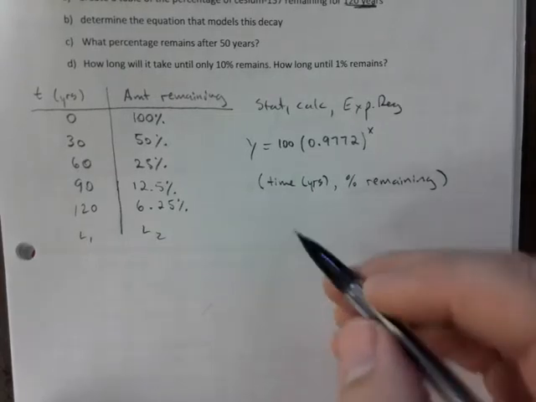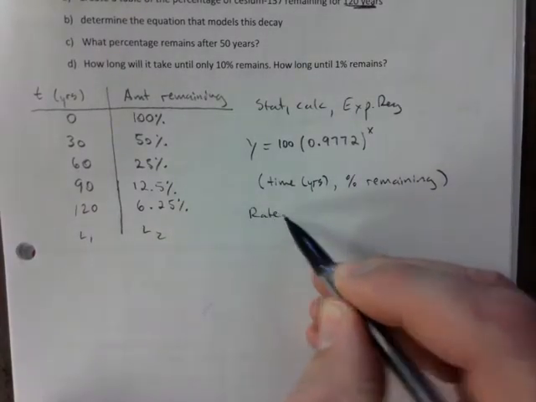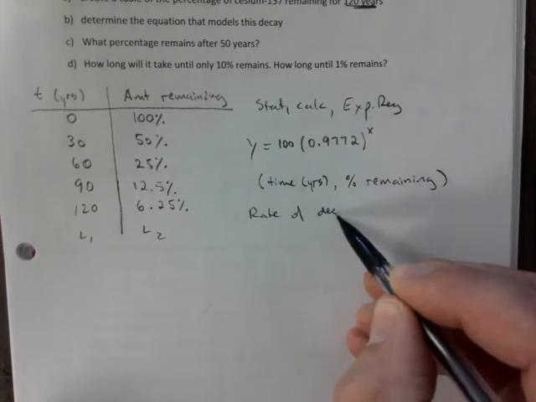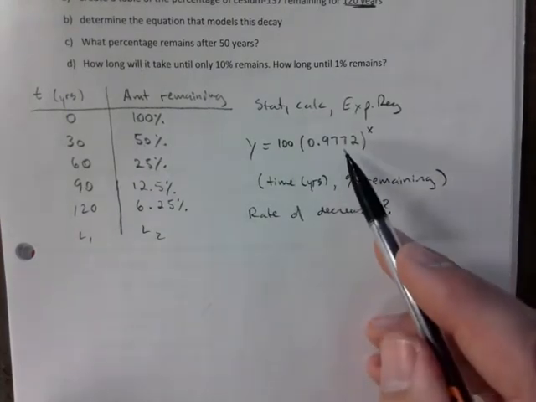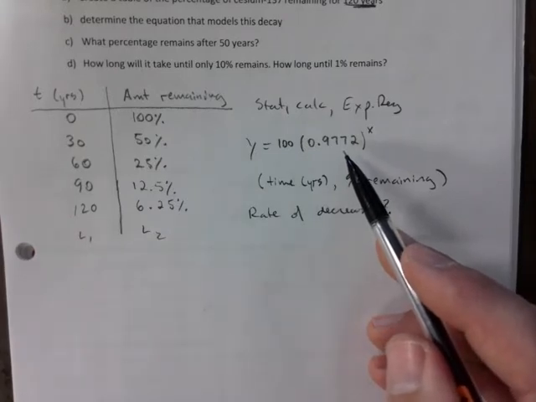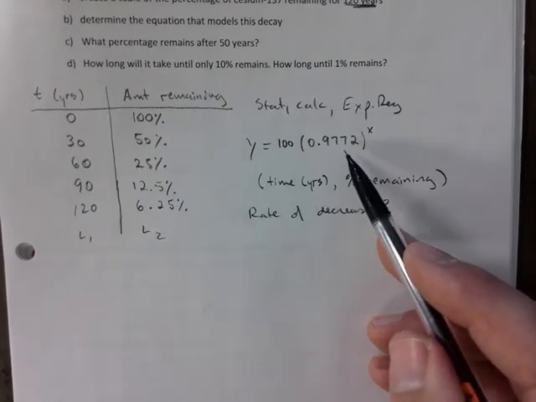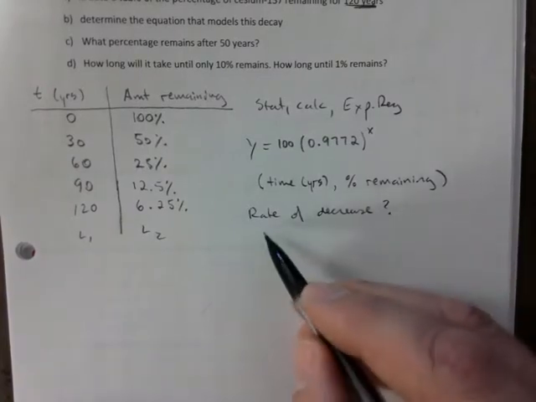And what's the rate of decrease? Rate of decrease. When I ask that, or when the question asks you for that, they want to know by how much is it going down every, in this case, year. Okay, so we need to figure that out.